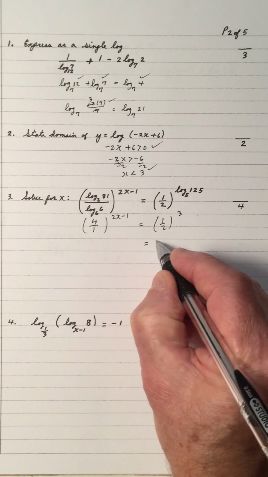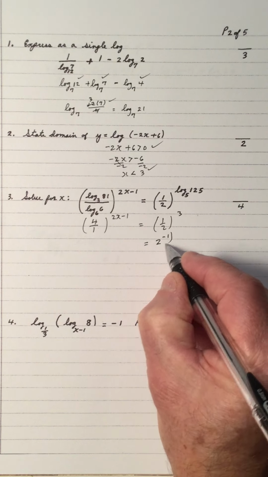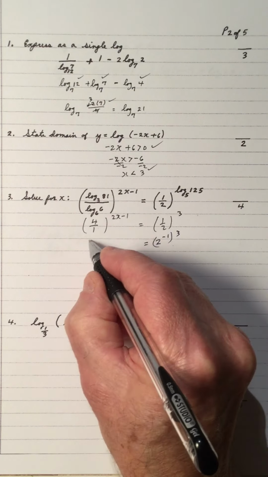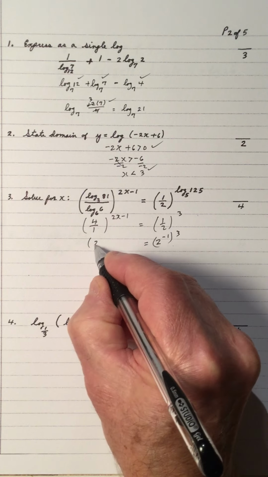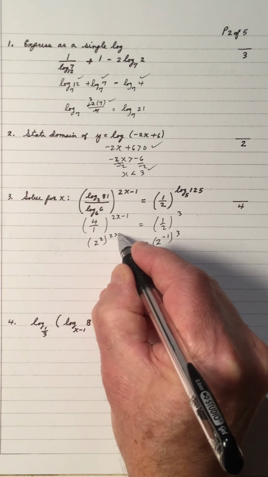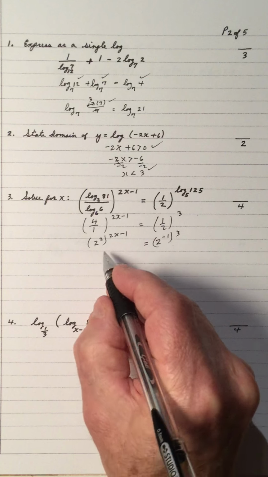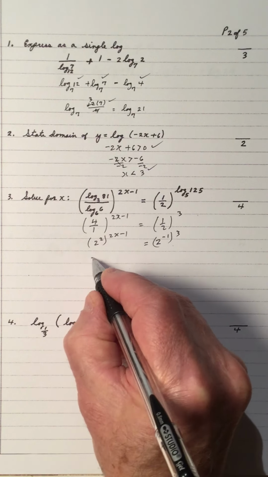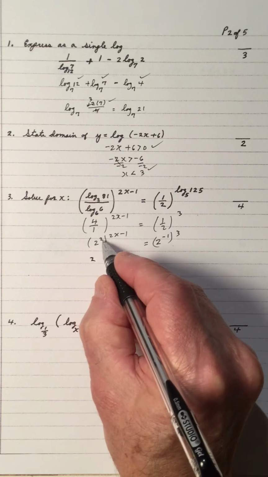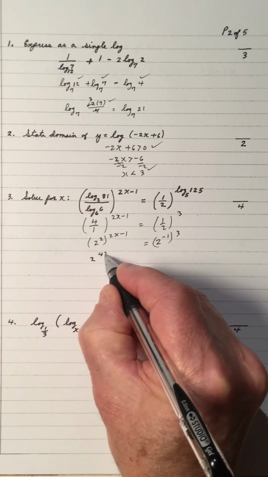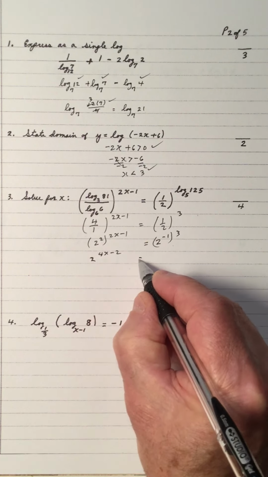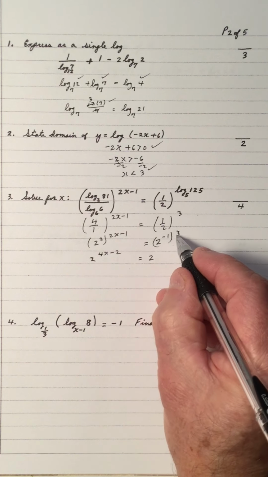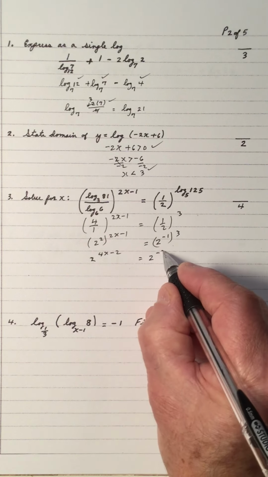So let's look at this: a half is 2 to the negative 1, and 4 is 2 squared. Notice we have all the bases the same. So we get a power of a power, so we multiply. 2 is the base, 2 times 2x, 2 times negative 1, and negative 1 times 3 is negative 3.